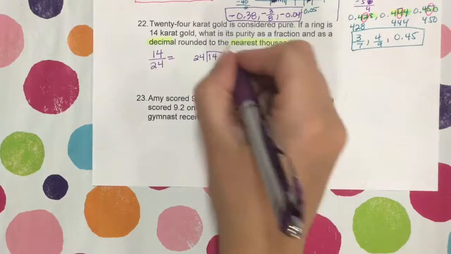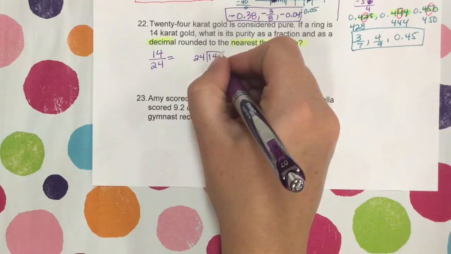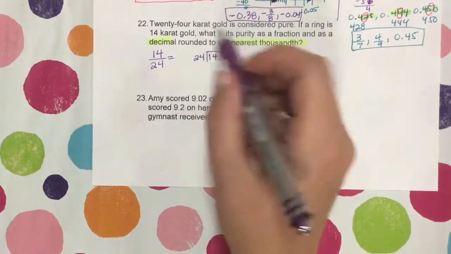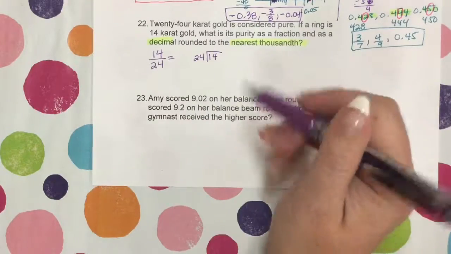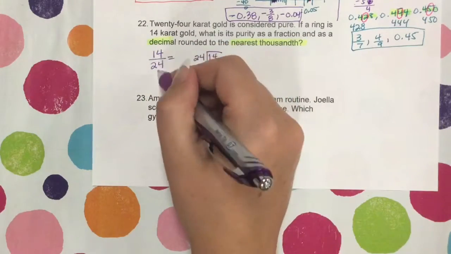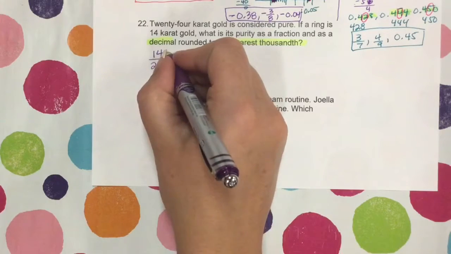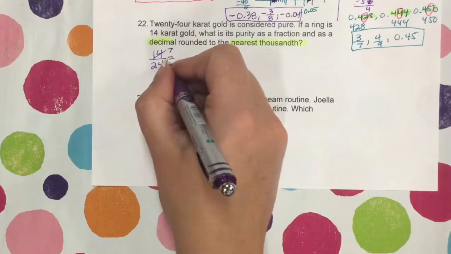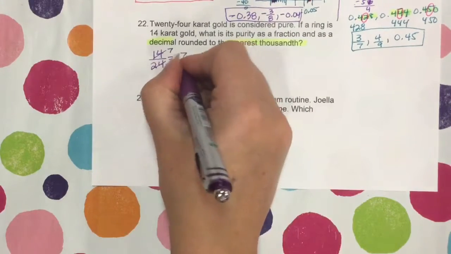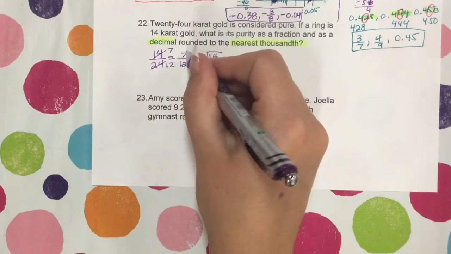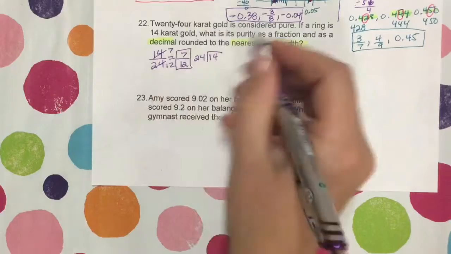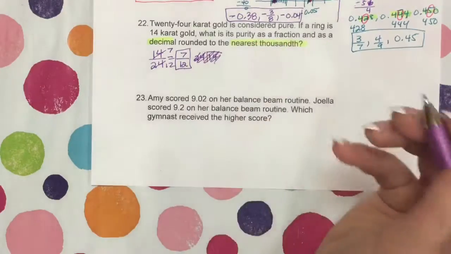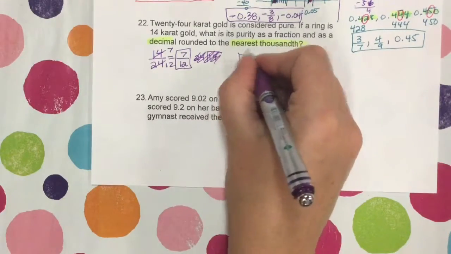Okay, does 24 go into 14? No, it doesn't. I'm going to do the long division, but one way I'm going to make this easier on myself is I'm going to reduce this fraction first. I know that 2 goes into both of those. So 2 goes into 14 7 times, and 2 goes into 24 12 times. So I'm really going to be looking at 7 twelfths, and I don't think there's any common factors between there. And so I'm going to do the long division here because it's going to be easier than doing 14 divided by 24. Okay, so 7 divided by 12.